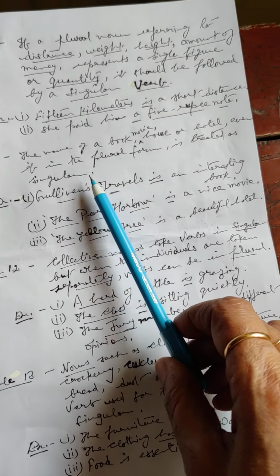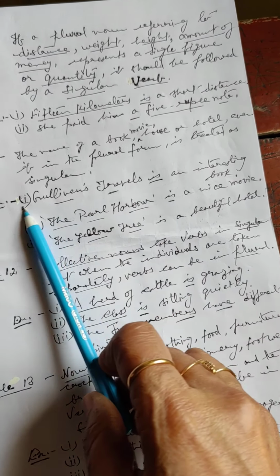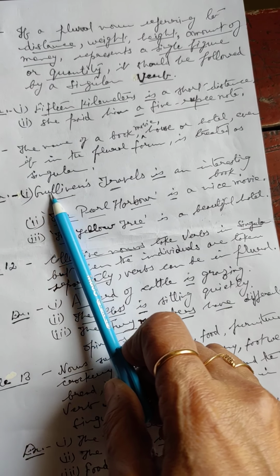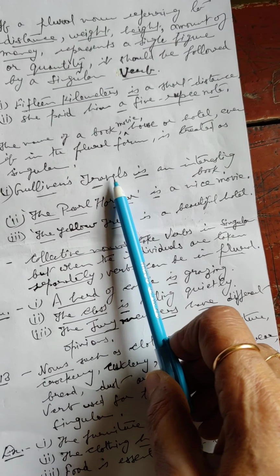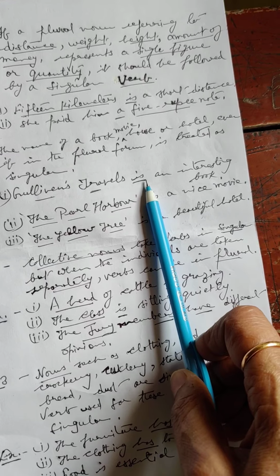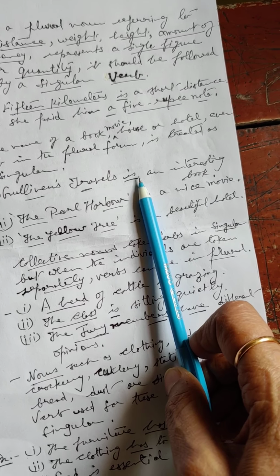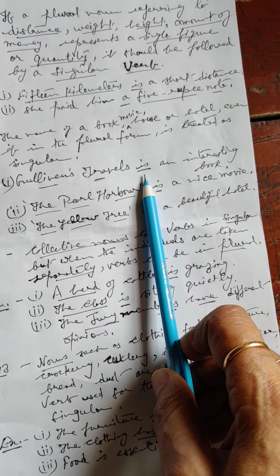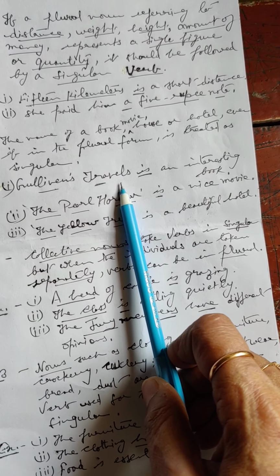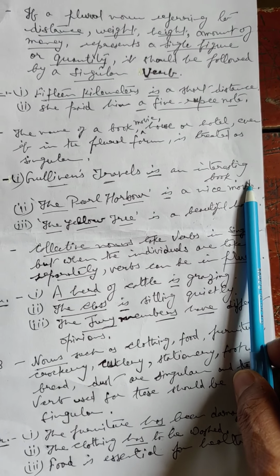Now example, Gulliver's Travels. This is the name of a book, Gulliver's Travels, but which verb form will we use here with this subject? Singular verb form. Gulliver's Travels is an interesting book.